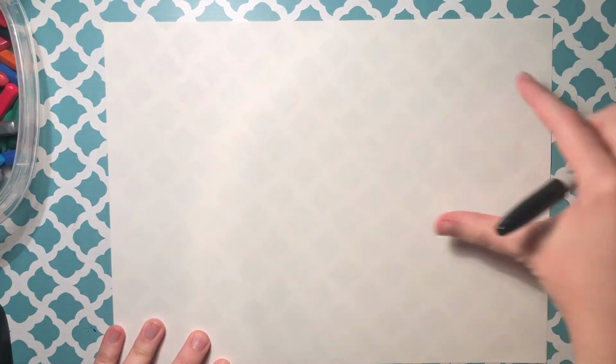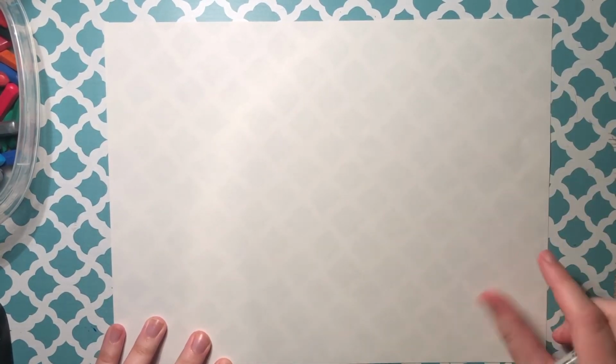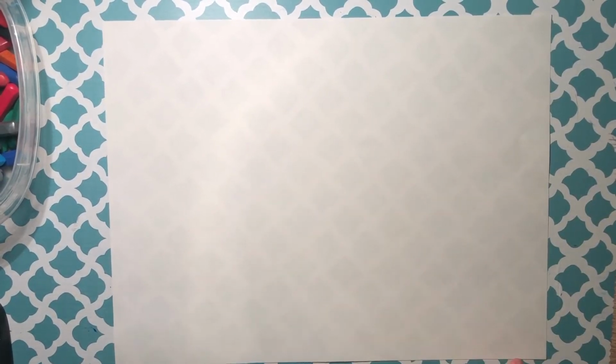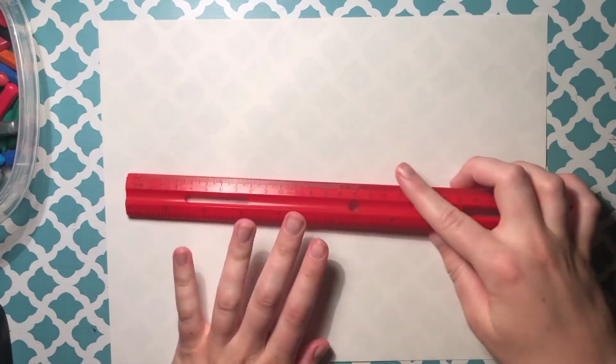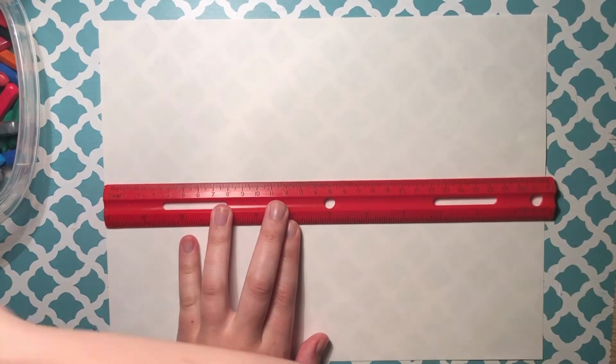Before we get started on drawing our cartoon panels, we need a piece of paper, colors, a ruler if you want your boxes to be perfect, and something to draw with. Alright my friends, so the first thing that we're going to do is we want to divide this paper into 5 boxes. So I'm going to mark with a pencil and a ruler, if you have one, where halfway is on my paper. So this is about halfway.